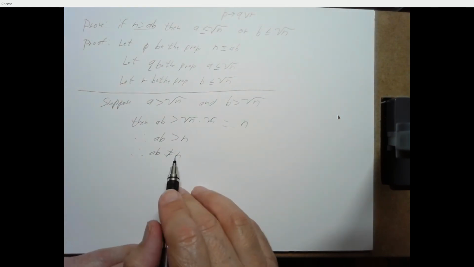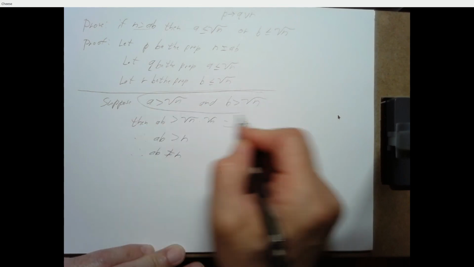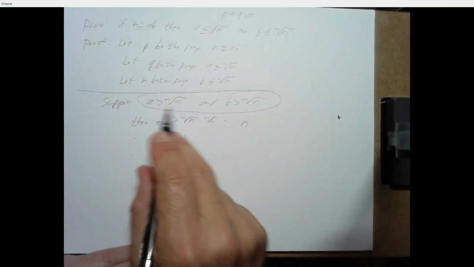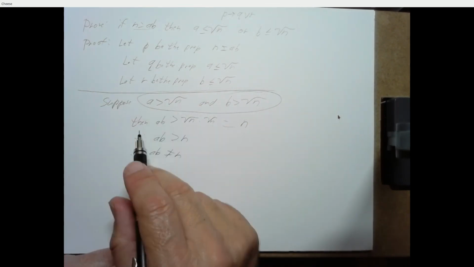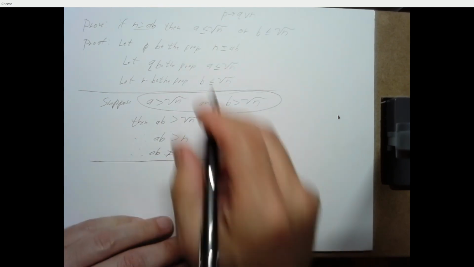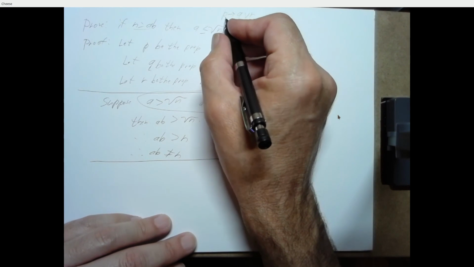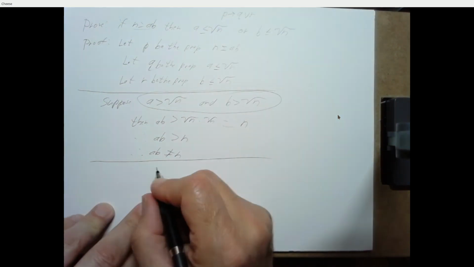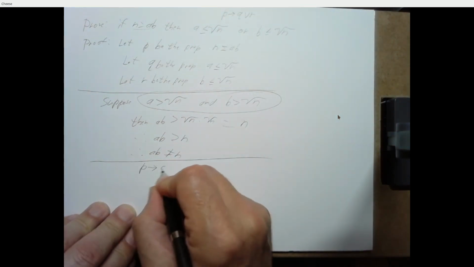So having reached a contradiction, we know that this thing we supposed must be incorrect, which means that one of these, at least, must be less than or equal to square root of n, either that or that. What we've really done, though, is we've said, okay, we want to prove P implies Q or R. Let's look at the contrapositive.